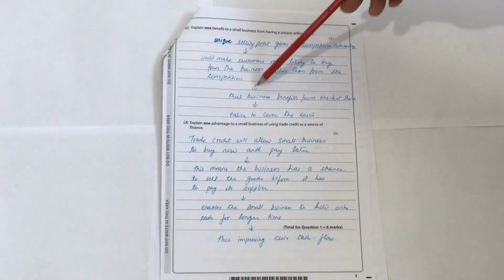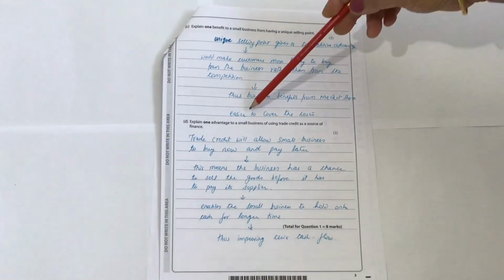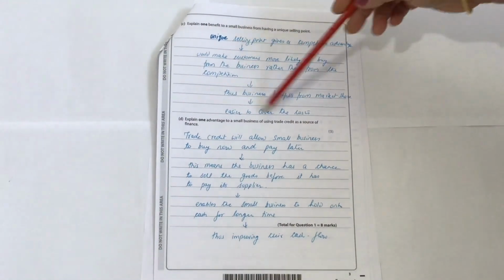3 marker, explain one benefit to a small business from having a unique selling point. Unique selling point gives a competitive advantage that would make customers more likely to buy from the business rather than from the competitors. Thus, business benefits from market share, easier to cover the costs. So give 3 to 4 linked sentences.